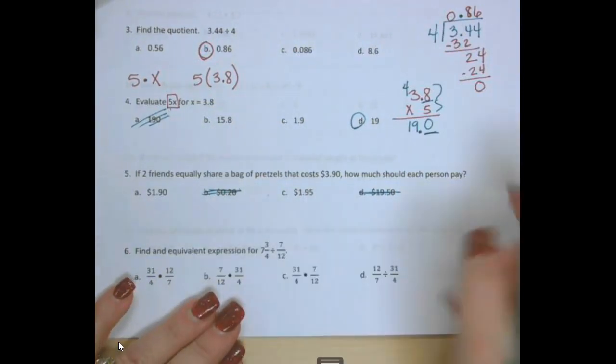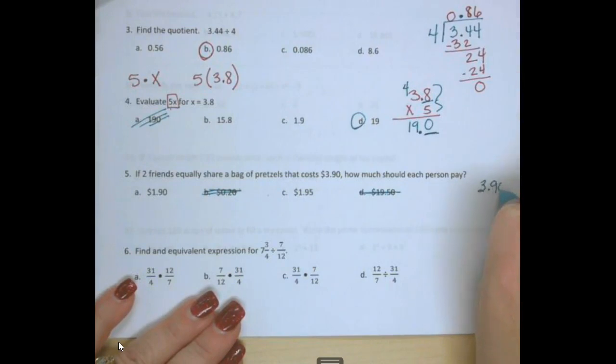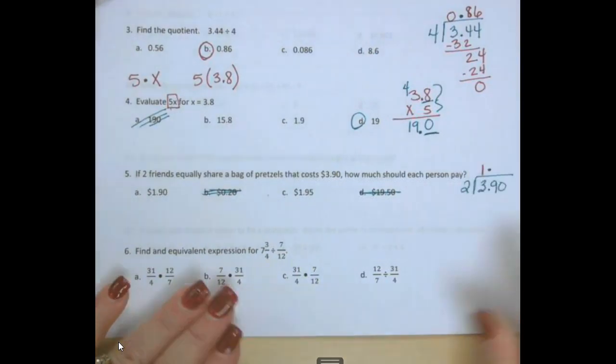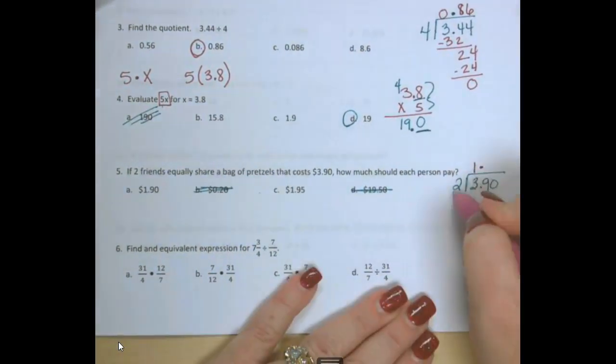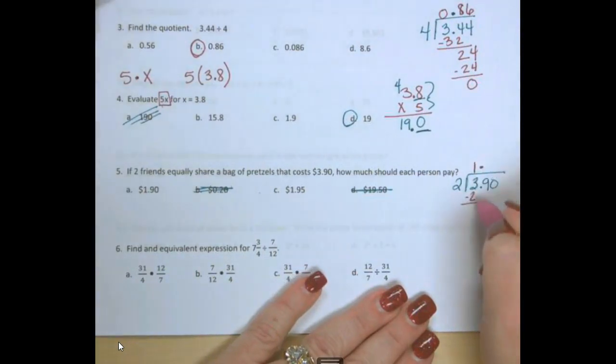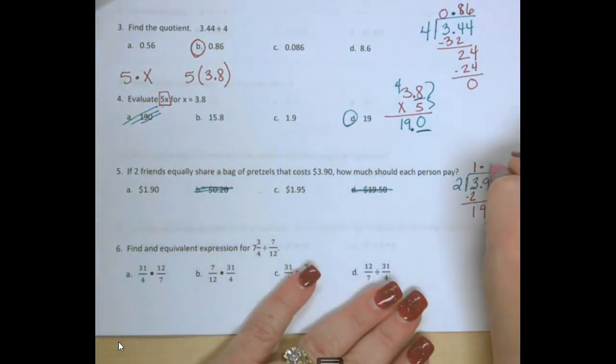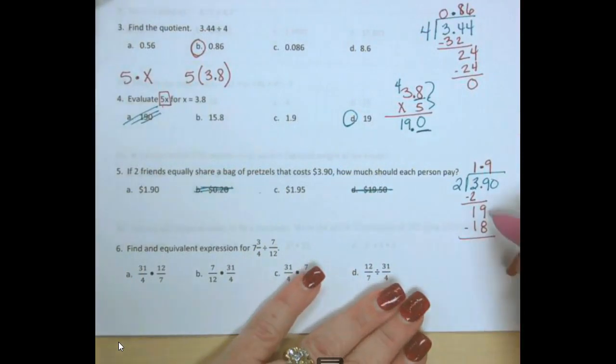So $3.90. And we are sharing it with someone, so that means we are dividing. 2 will go into 3 one time. 1 times 2 is 2. 3 minus 2 is 1. 19. 2 will go into 19 how many times? 9. 9 times 2 is 18. 19 minus 18 is 1.